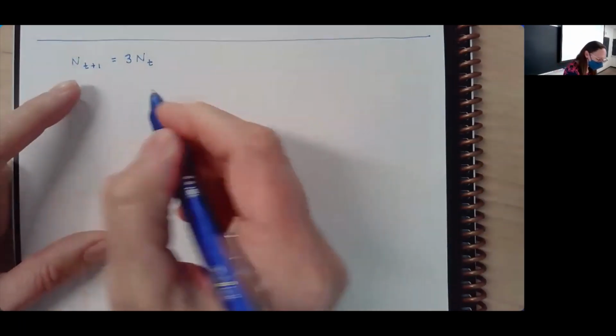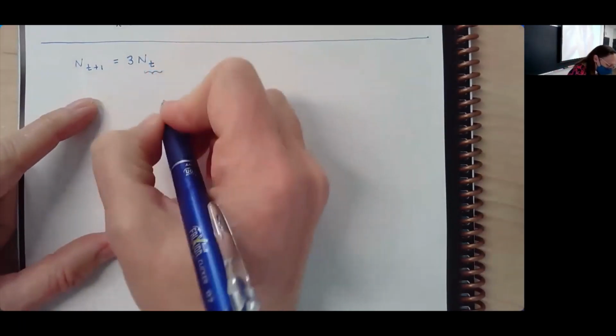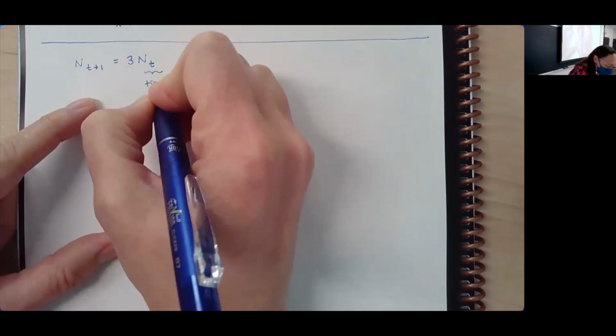Now the notation here with these subscripts, this part over here is kind of like what time it is now. And this over here means the time, one step into the future.